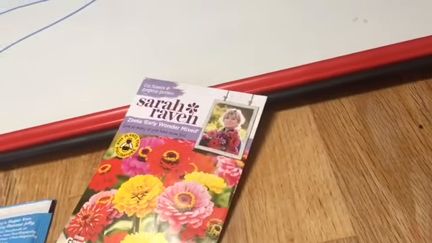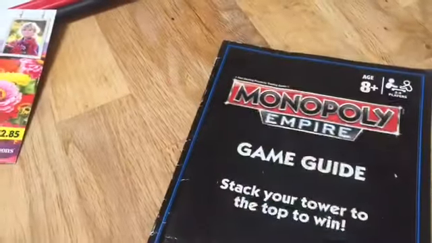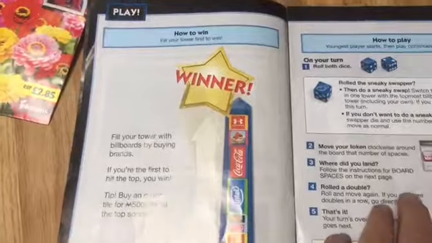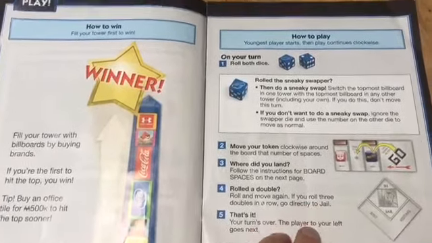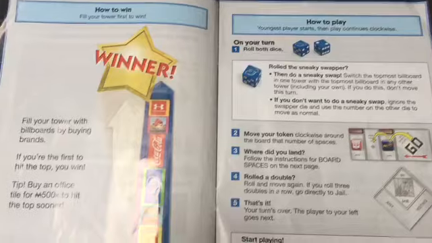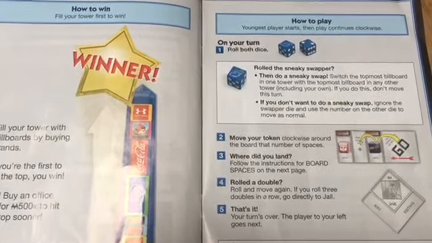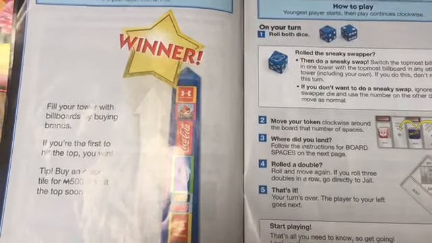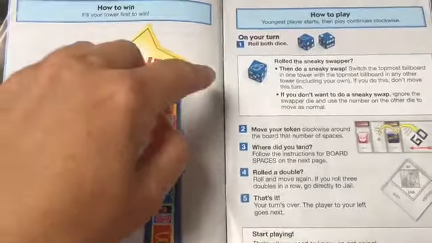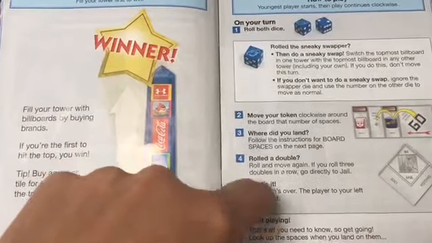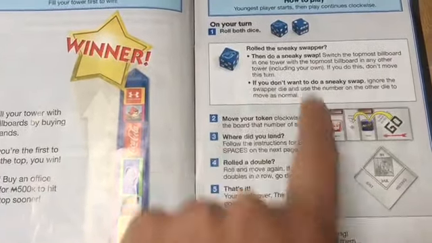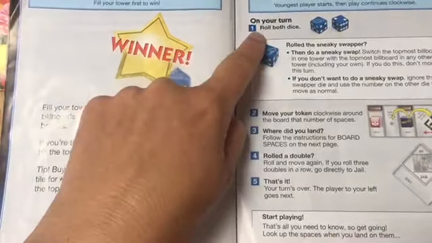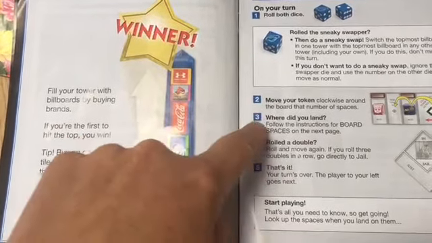Okay, here are the instructions to Monopoly Empire, one of my favourite ones because it's quite a quick game. There's a whole booklet of instructions in here, but I just turned to one page here, the one that says how to play, because that perhaps is one of the most important set of instructions in this book. We've got headings, we've got a subheading of on your turn, what you do. We have numbers, we have pictures to tell us what to do. There are some bossy verbs on here as well, like telling you to roll something, to move something, to follow something.